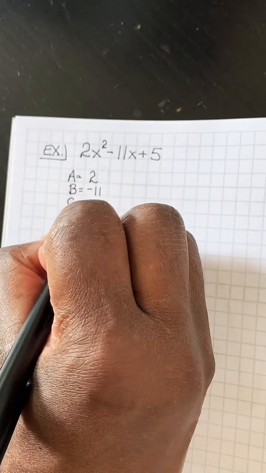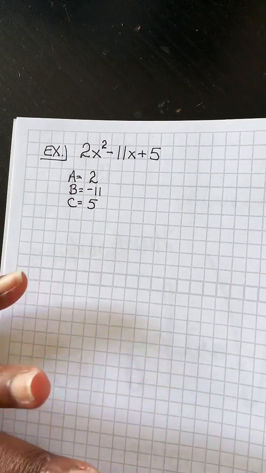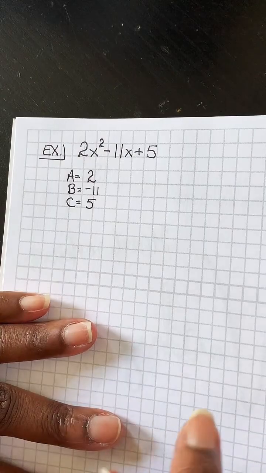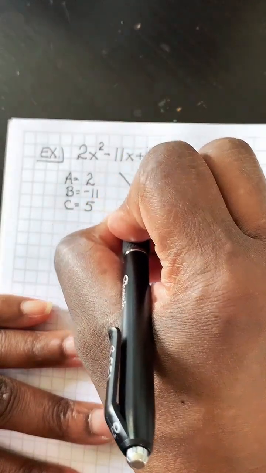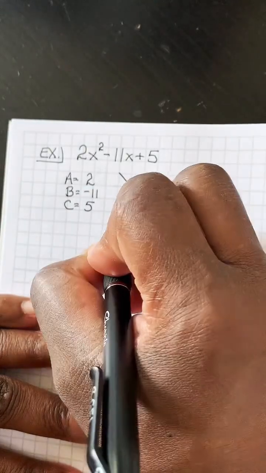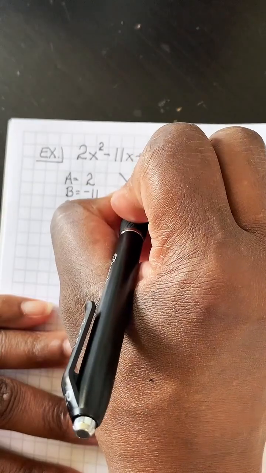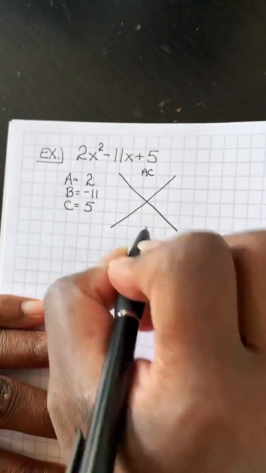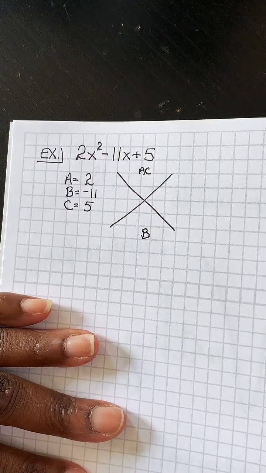And my C is 5. So far everything is exactly the same. I'm going to do my cross. Then we have our A and our C, and we're rewriting the B. Everything's normal.